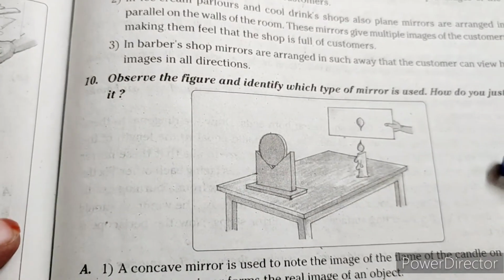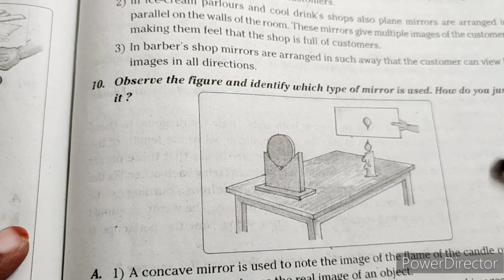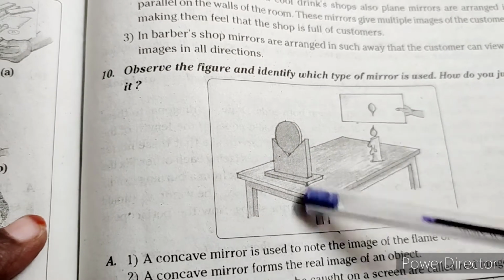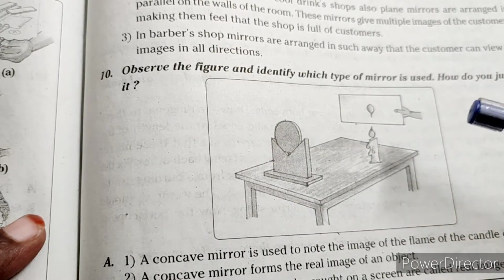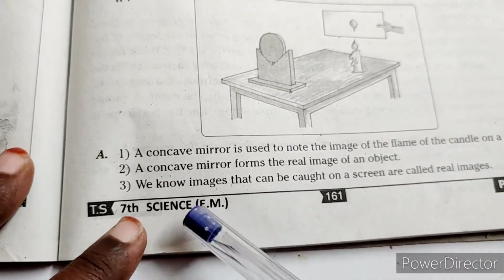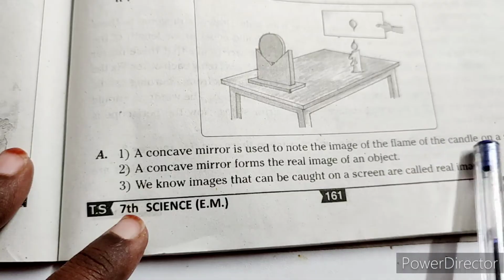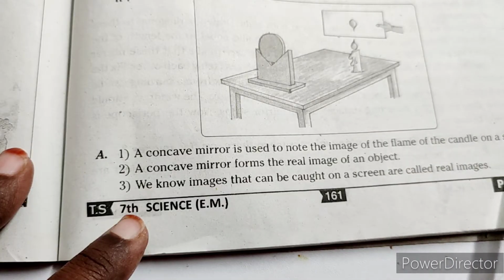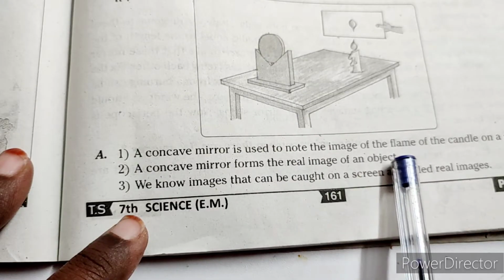Next one. Observe the figure and identify which type of mirror is used. How do you justify it? Okay, in the figure, observe it and try to identify which type of mirror is used. Okay. Answer. A concave mirror is used to note the image of the flame of the candle on a screen. A concave mirror forms the real image of an object.